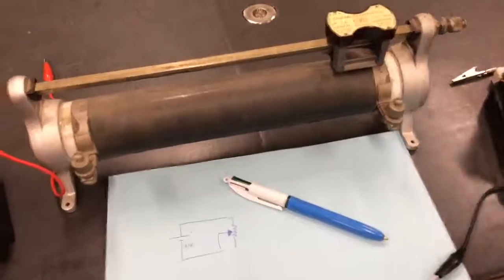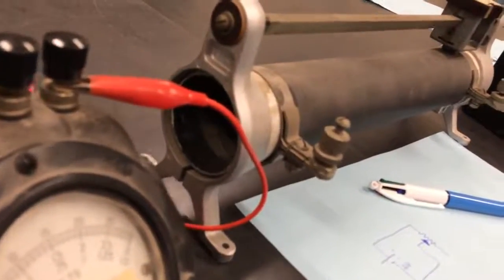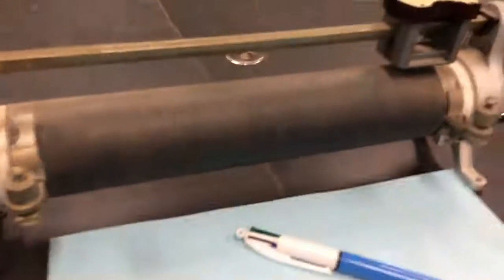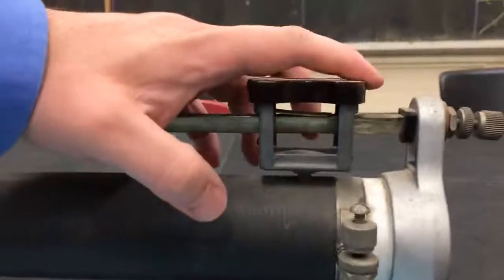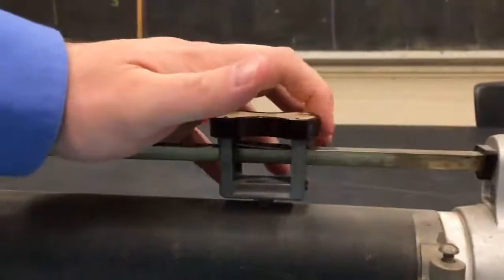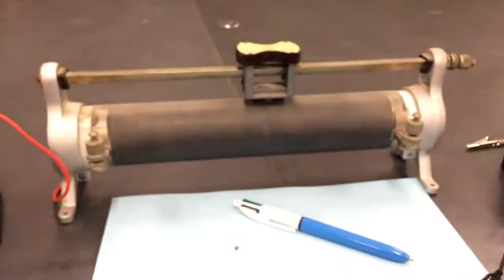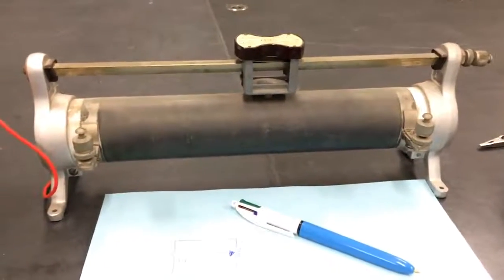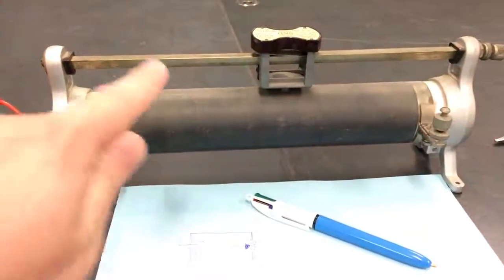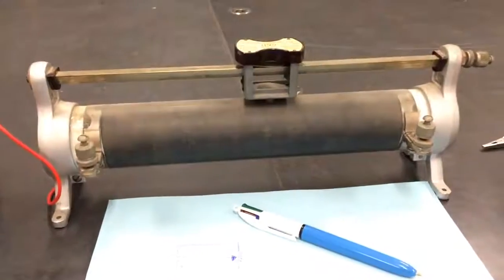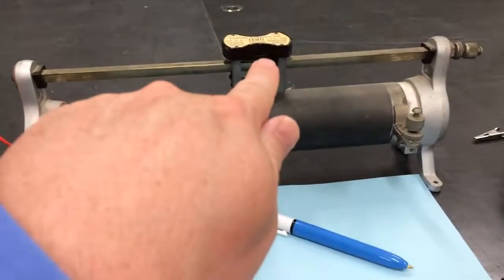A slide wire rheostat is a big coil of wire wrapped around this drum. And then there's this thing here that can slide on it, which is called the wiper. So it can just go up and down. There's three places you can hook electricity up to flow through. You could hook electricity up here and here, in which case it might go through the entire coil of wire. But you could also hook it up between here and here.